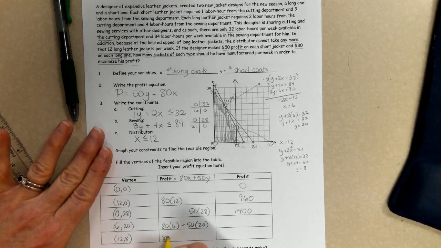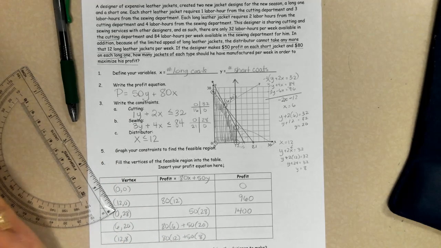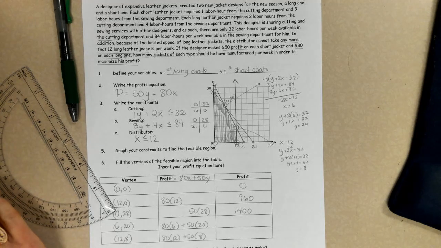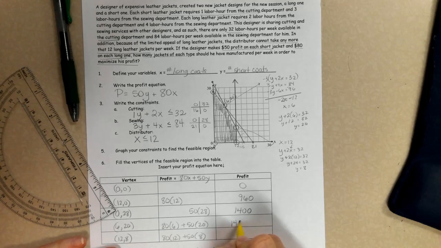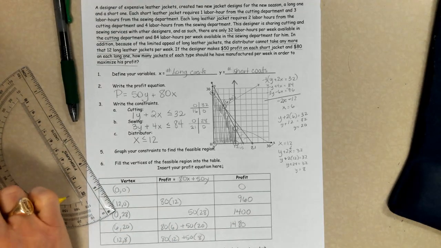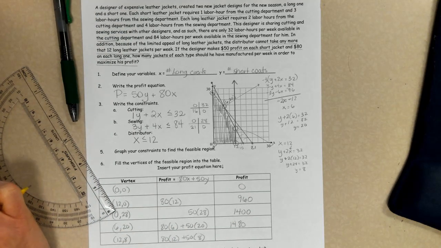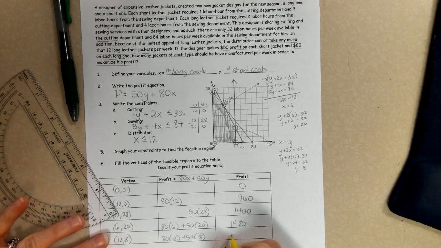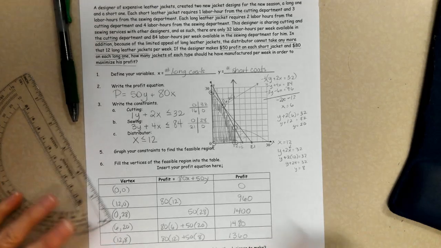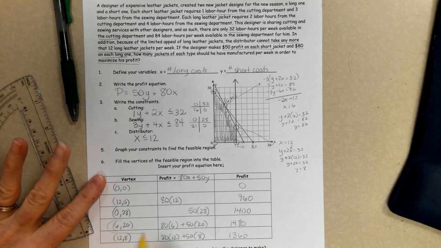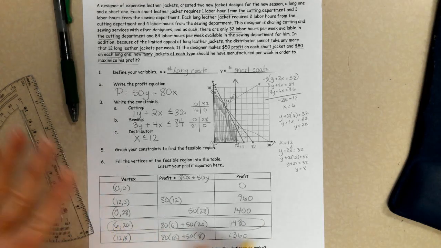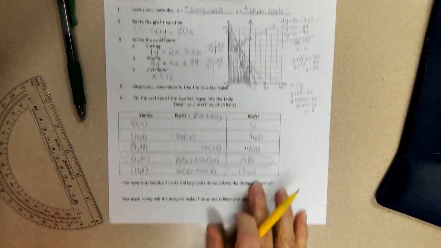And then the ones we need to actually do all the math for. Most likely one of these will be the winner. I know which one I'm betting on. But let's let the numbers tell the story. So 1,480 or 1,360. Alright, since our goal was to maximize the profit, here's our winner, which tells us the answer.